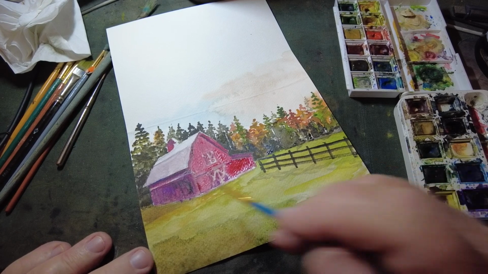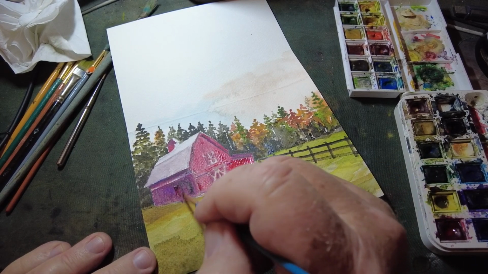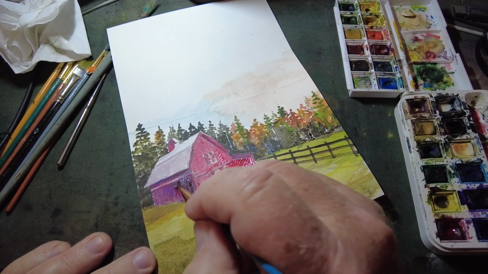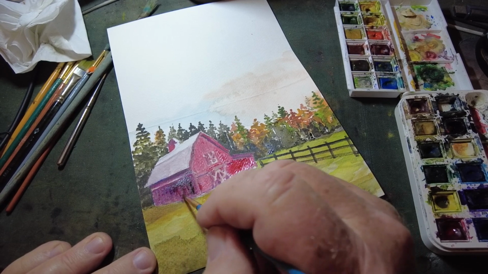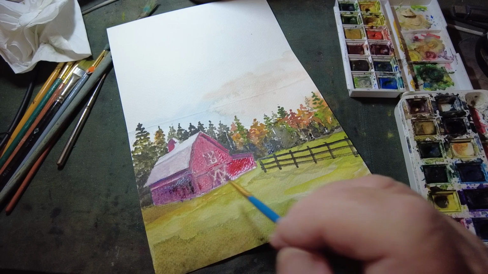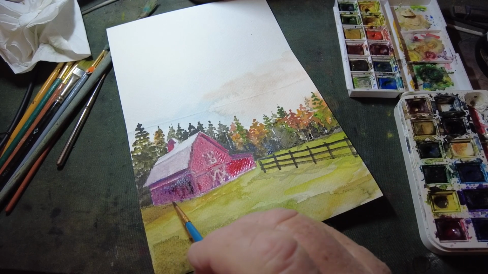Again, because I made the front darker, now I'm going to make the side darker. There.